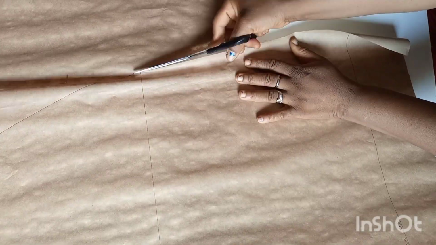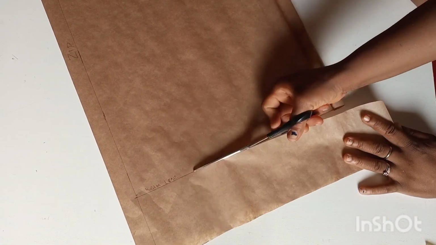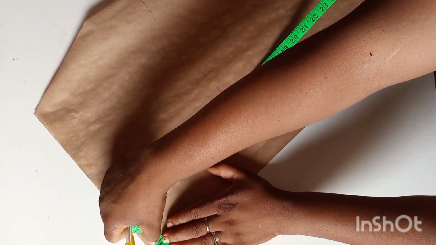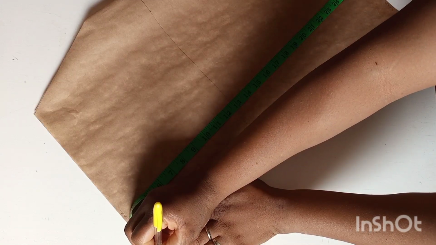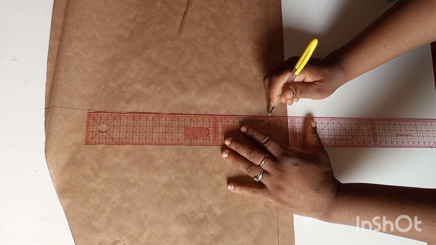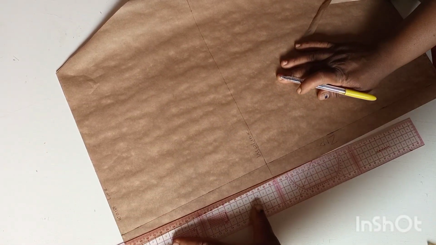So now I'm going to cut out. So towards the waist, I went in by 1/2 inch, then connect it to the hip line with a curve, just the way we did at the zip.